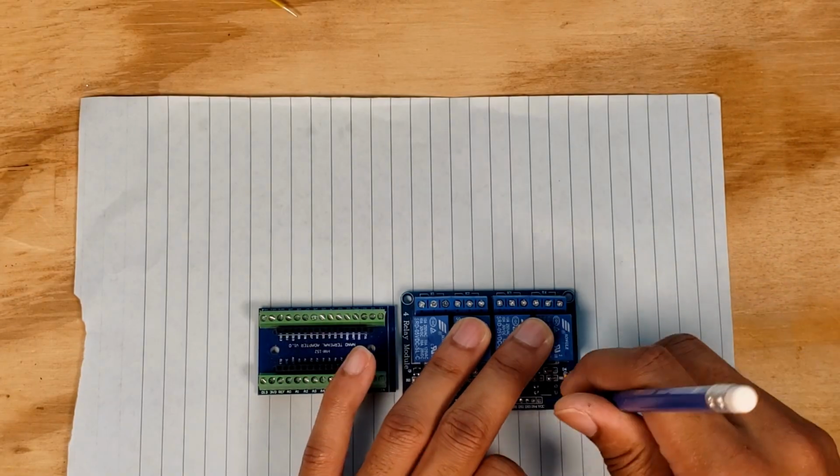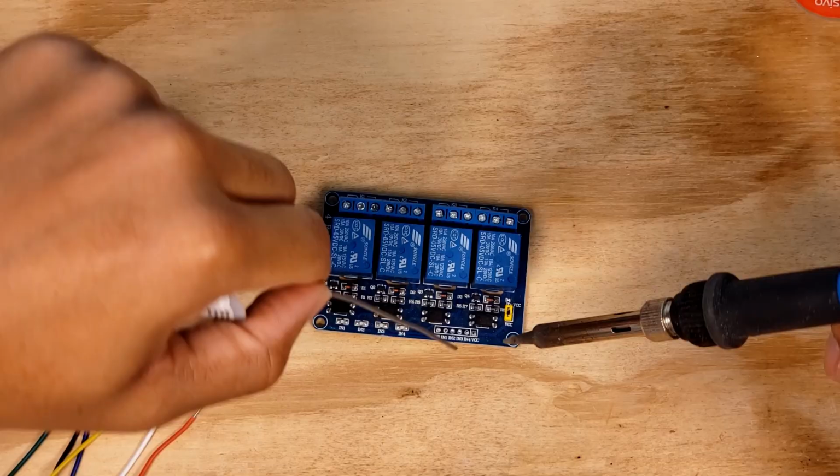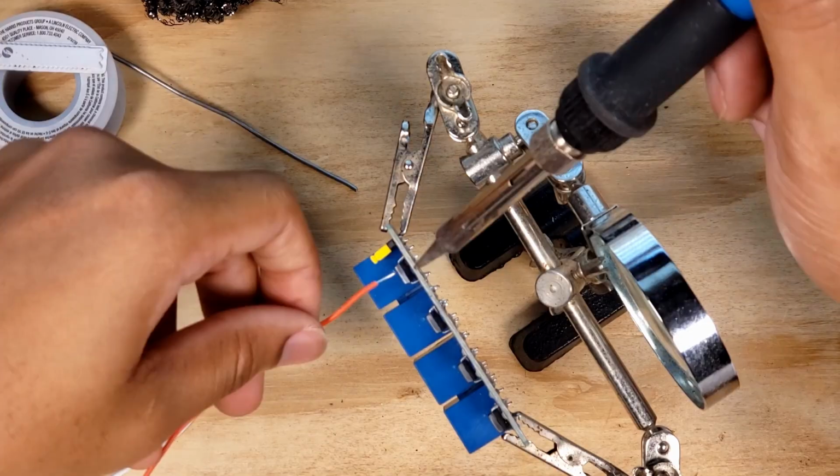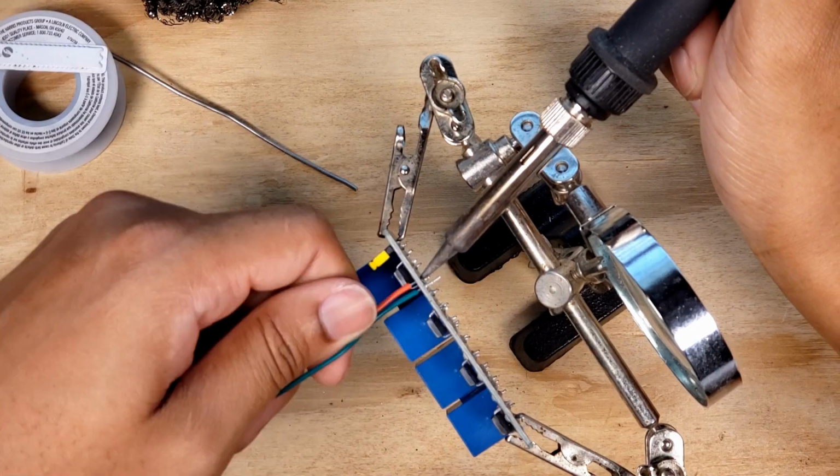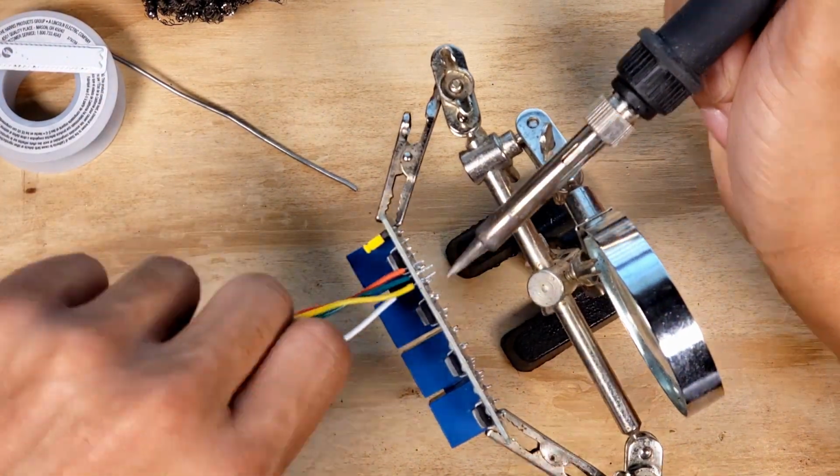Now I'm marking the position of the relay and the mount so I can 3D model a case for it. And now I'm adding in those wires.